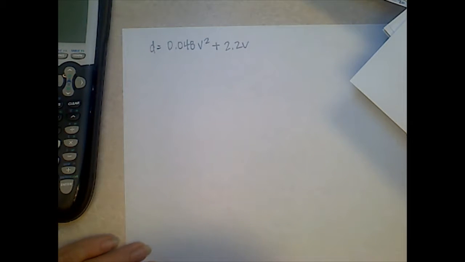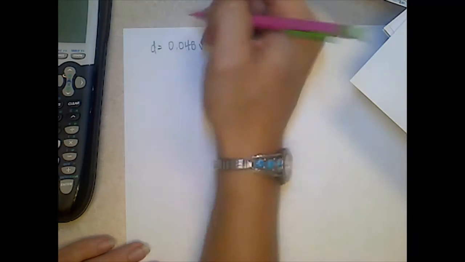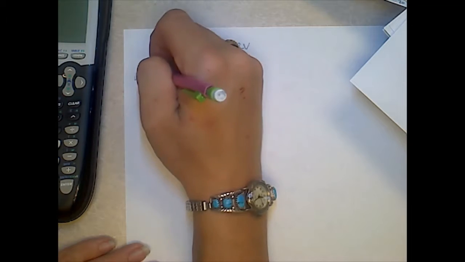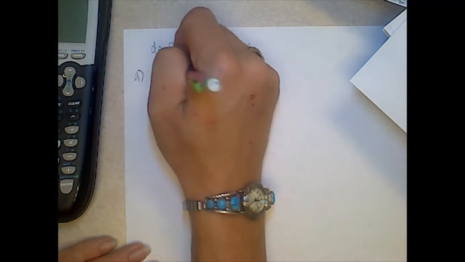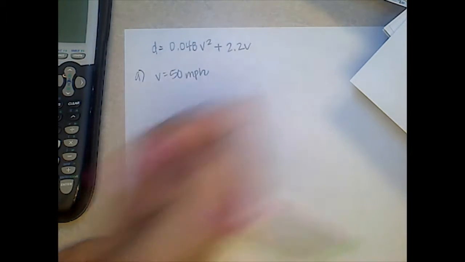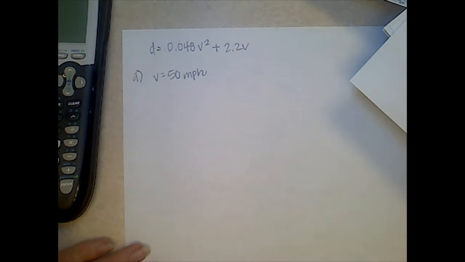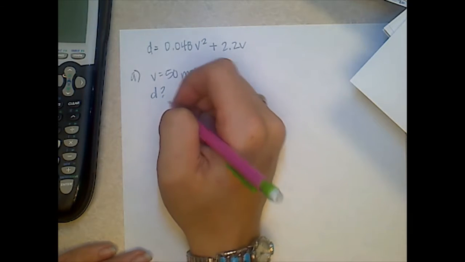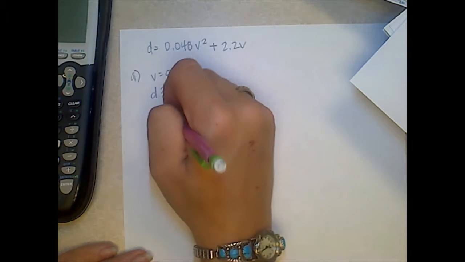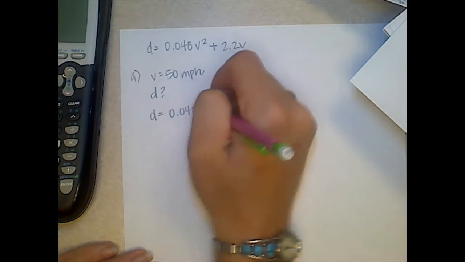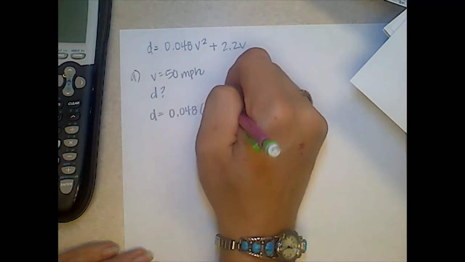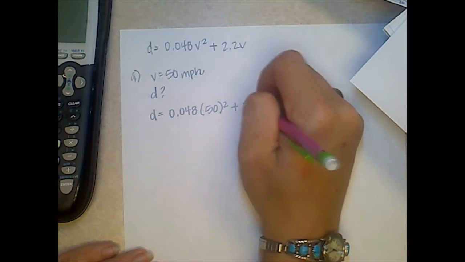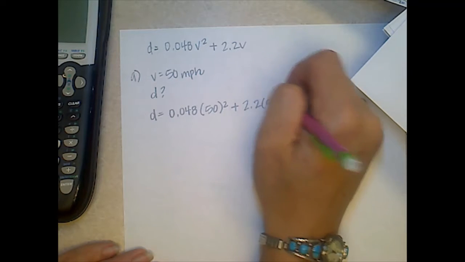So it says if the car was traveling 50 miles per hour, so we're doing A, the velocity is 50 miles per hour before the brakes were applied, find the distance. So we're looking for distance. Okay, so I'm going to plug in 50 for v. D equals 0.048 times 50 squared plus 2.2 times 50.